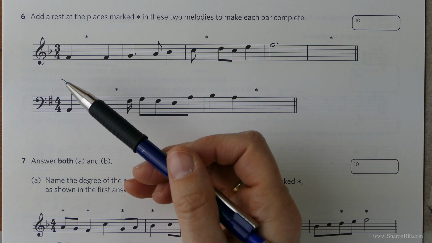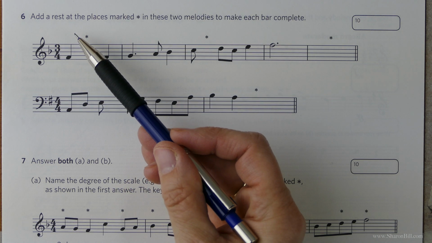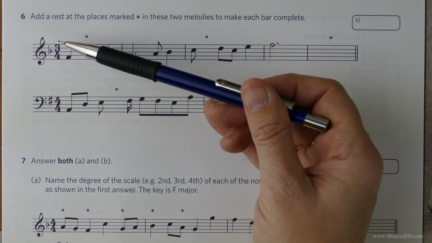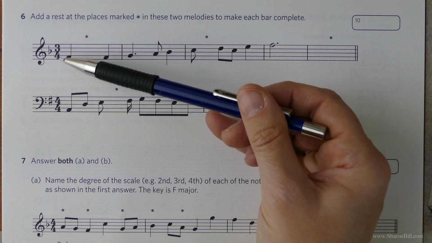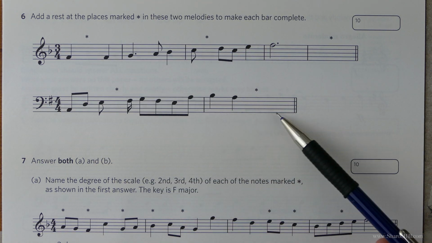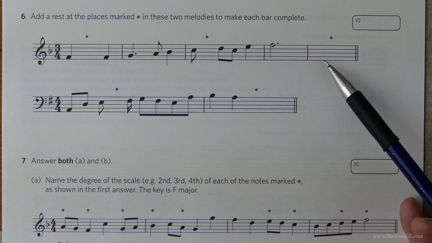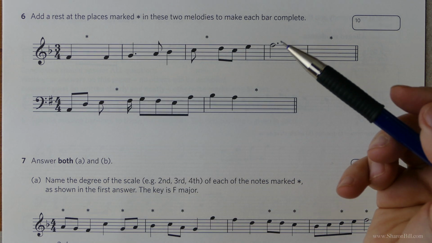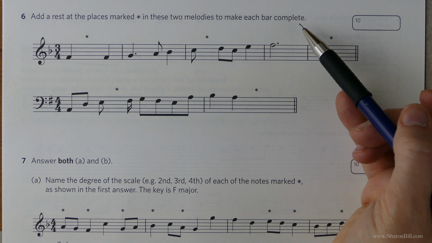So question 6 asks us to add a rest at each of the places marked with a little star in these two melodies. So there are two separate melodies with two separate time signatures. You can tell they don't just follow on. There's a double bar line and then there's a new one started, so just be careful, it's not just a continuation. And so we need to complete each bar.